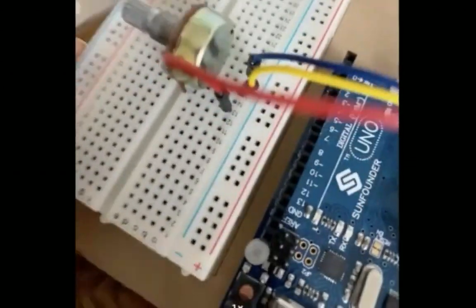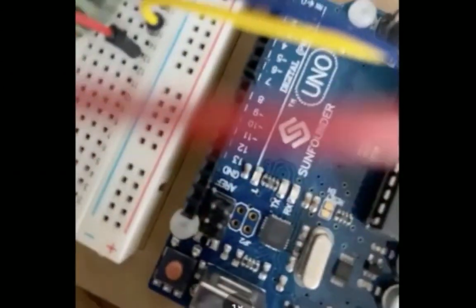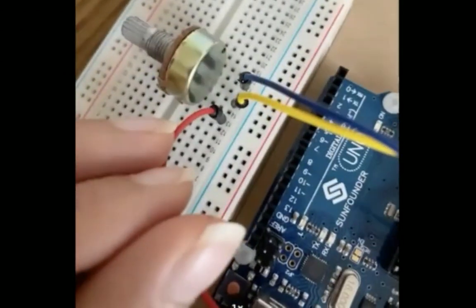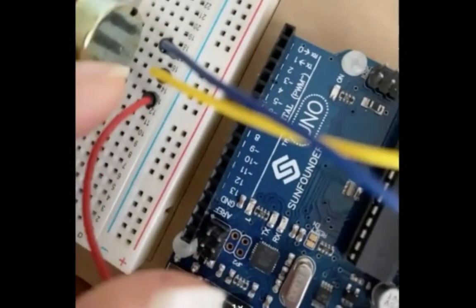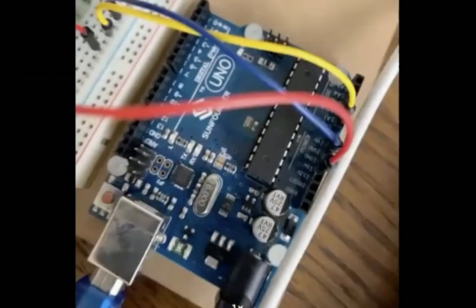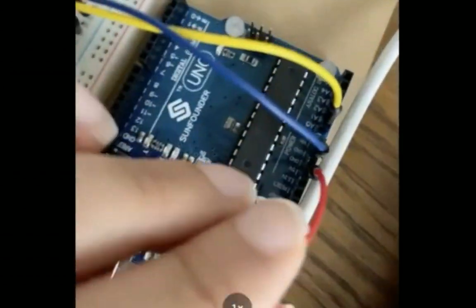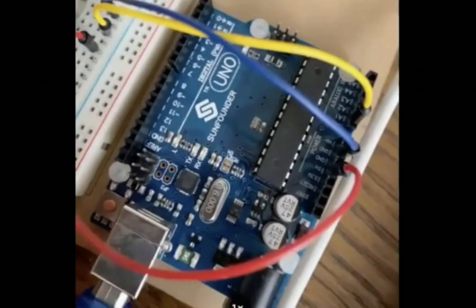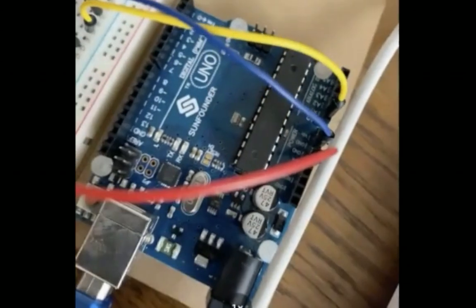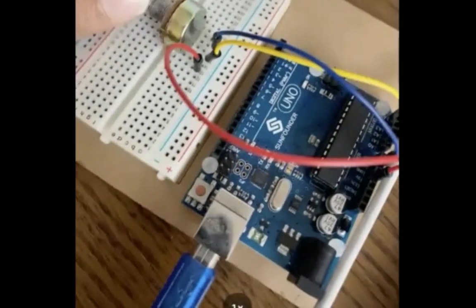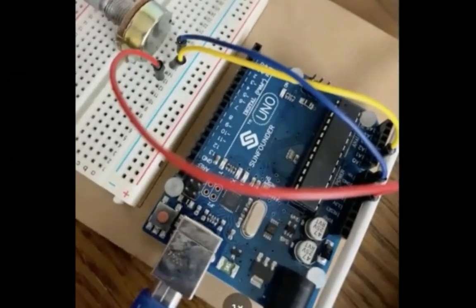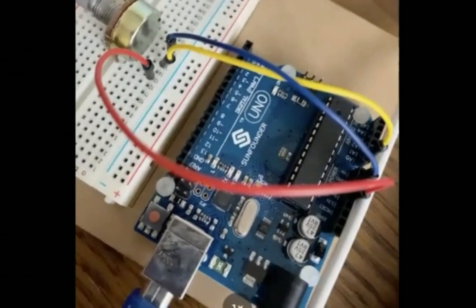So basically this is the connection. Here you can see that with just a simple pot, it has one of the legs, the positive, coming from our 5 volt, the negative coming from the ground, and the yellow wire over here, the middle leg, is coming from our A0. So that's it. It's a very simple connection, and as you move from left to right, you will see the changes in the screen happening.